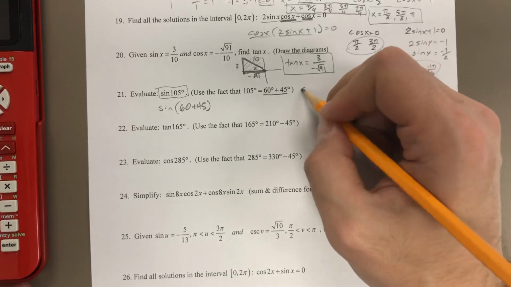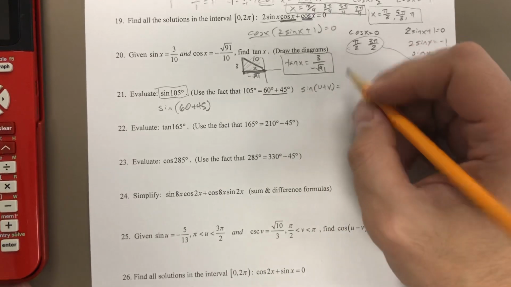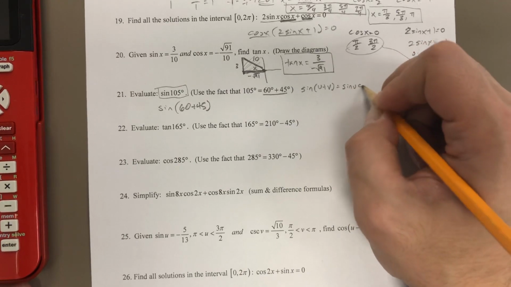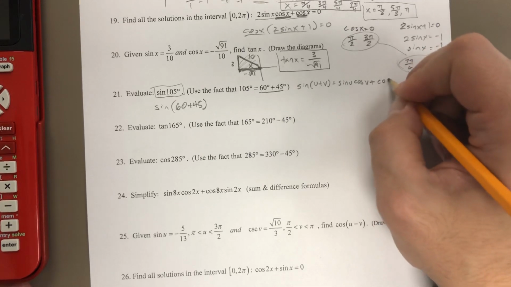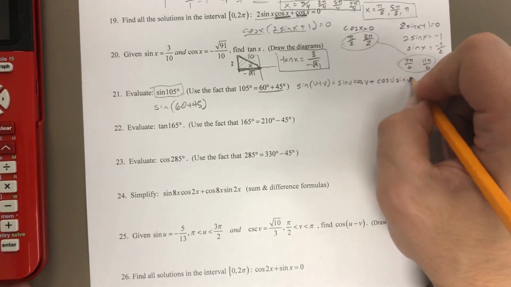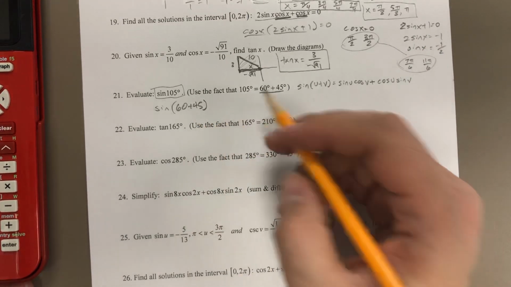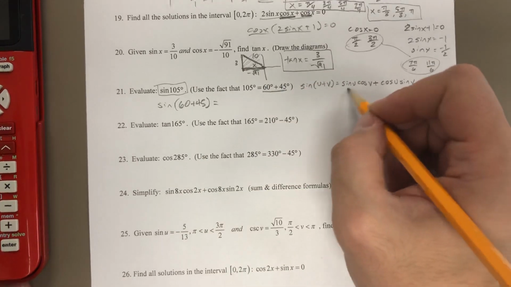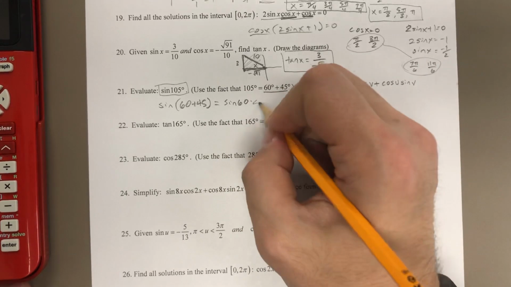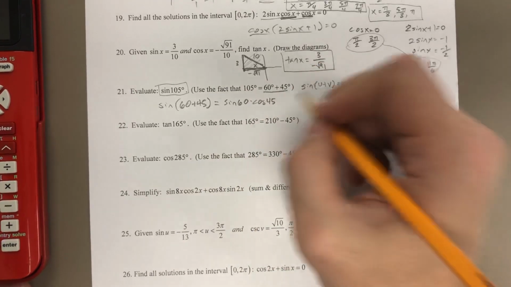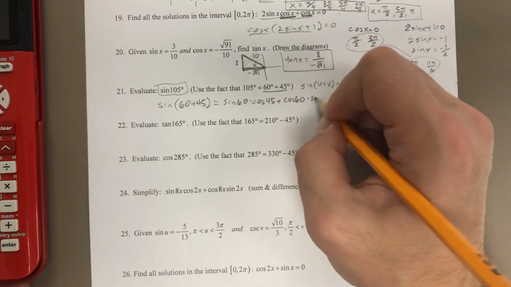So the formula for that looks like this. It's the sine of u plus v is equal to the sine of u times the cosine of v plus the cosine of u times the sine of v. And then your two values, u and v, are the 60 and the 45, so you just plug them in. So this becomes the sine of 60 times the cosine of 45, and then plus the cosine of 60 times the sine of 45.